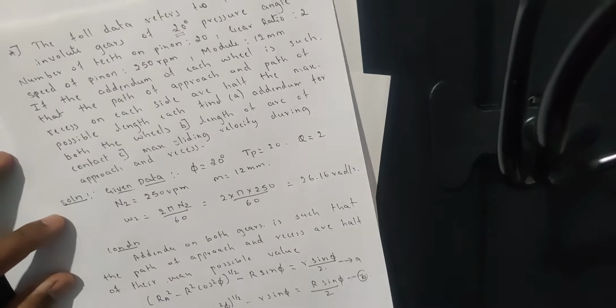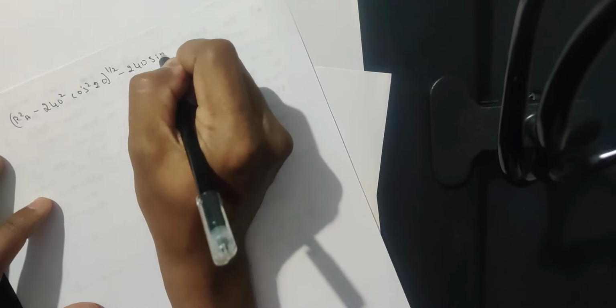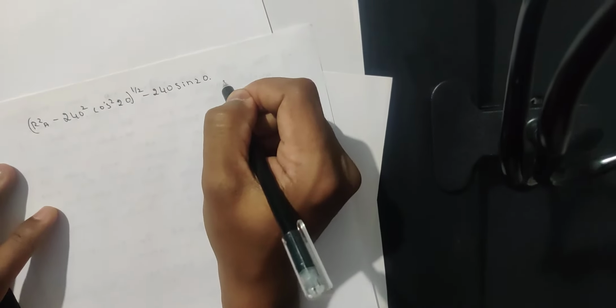Taking this equation as A, we have RA square minus R square cos square phi, where the pressure angle is 20 degrees, into 1 by 2, minus R sin phi, that is sin 20, equal to small r sin 20 divided by 2, with small r as 120.